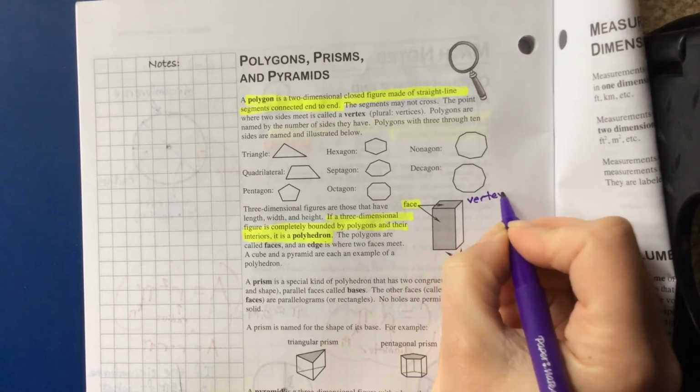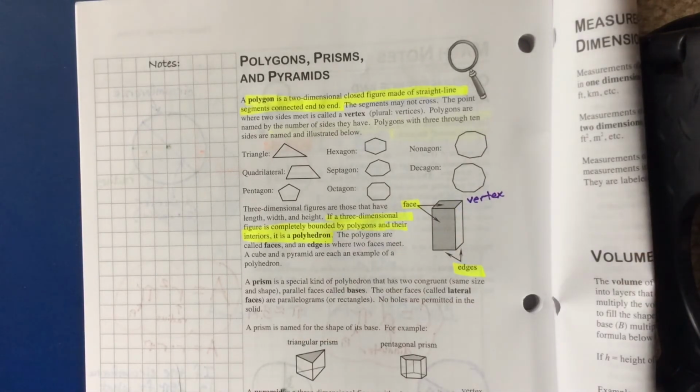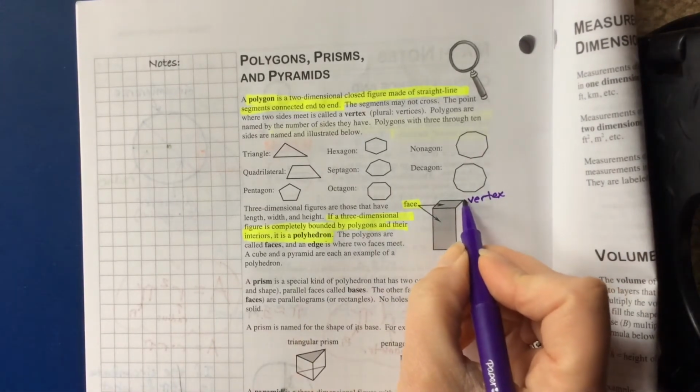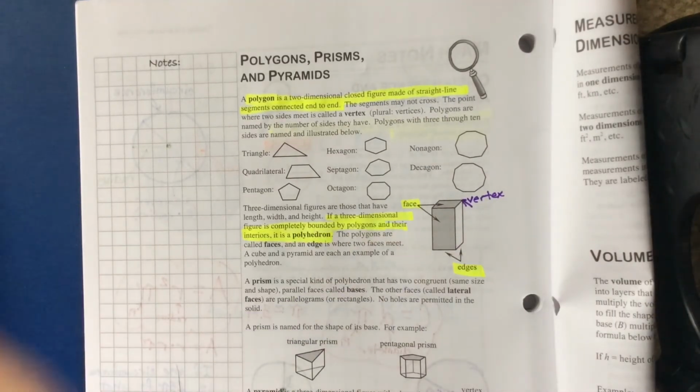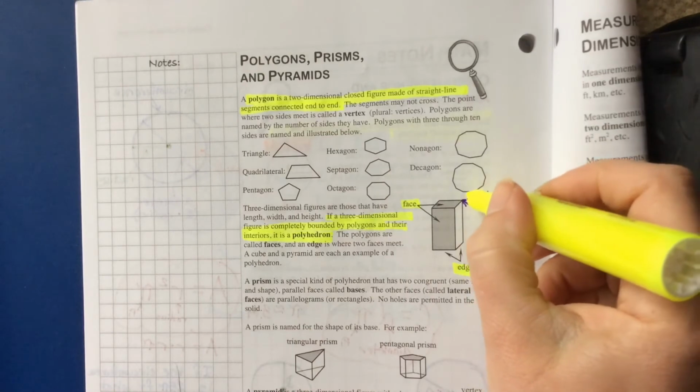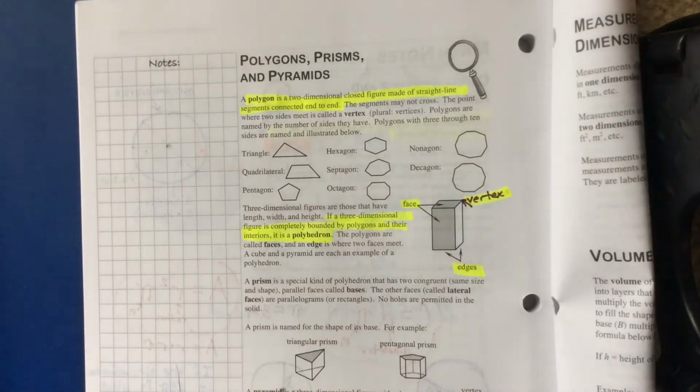The vertex is the corner. So this corner right here, that is called a vertex. So the three parts of a polyhedron that we refer to are the faces, the vertex, and the edge.